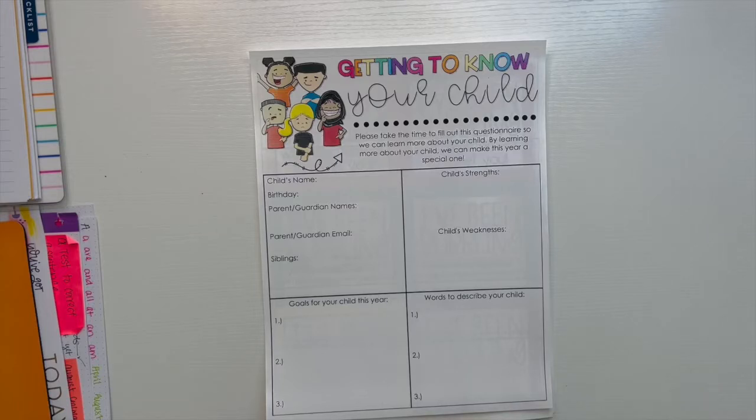That's when your parents come in and they see the classroom and drop off supplies. And so you want to make sure that you have some very important information available for them to go ahead and start filling out, so you can start building that relationship and start getting to know your students and your parents. So I purchased this bundle from Teachers Pay Teachers.